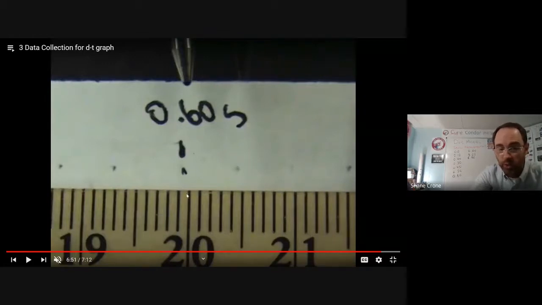So look, it's really close to 20, but it's not 20. It's definitely less than 20. So you estimate what you feel is the value of that dot right there. It's 19 point, and give me two more digits.